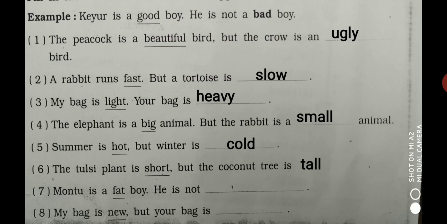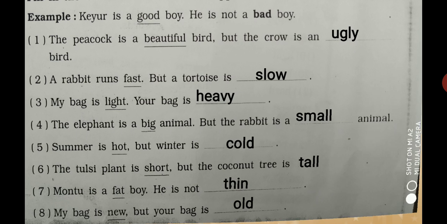Montu is a fat boy. He is not dash. What is the underlined word? Fat. And the opposite of fat is thin. My bag is new, but your bag is dash. What is the opposite of new? Old. Understand? This is the way we have to write the opposite word and make the sentence in another form.